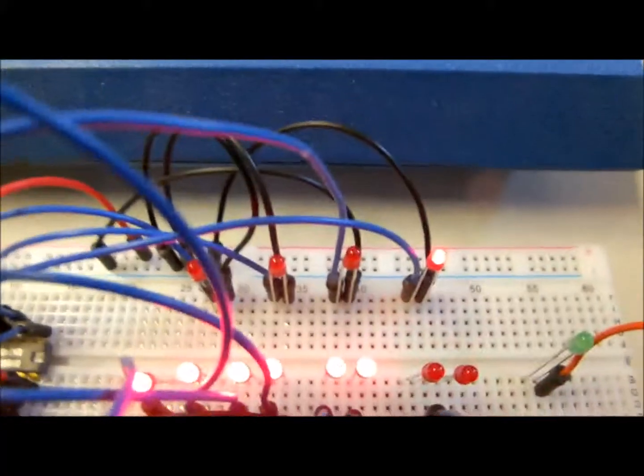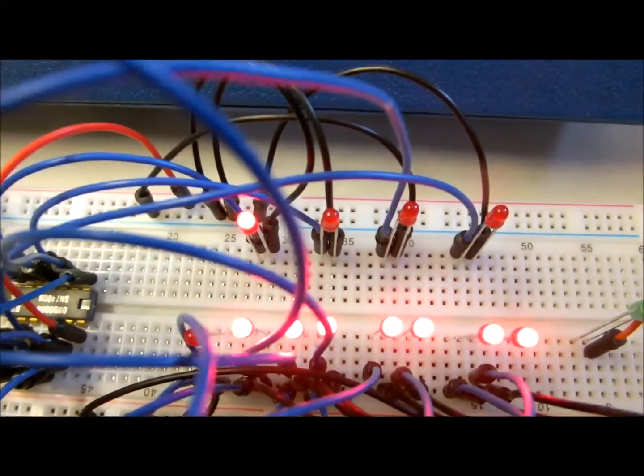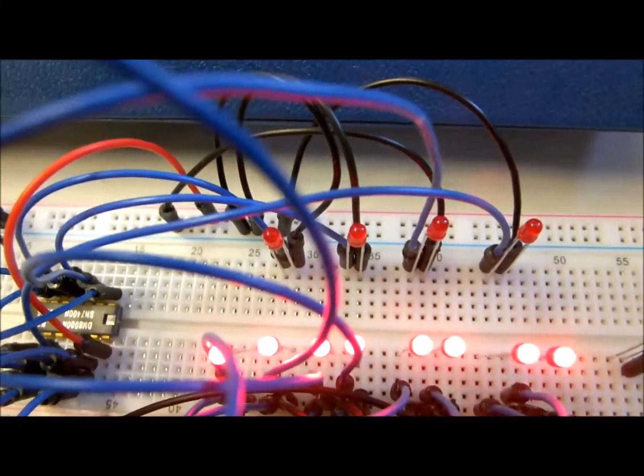Now the program's been altered and it's in the Arduino, and let's take a look at what's happening over here. We're moving a lot faster. Notice the transitions take place every 0.2 of a second. So that's good.